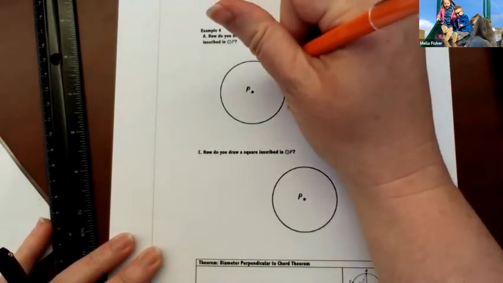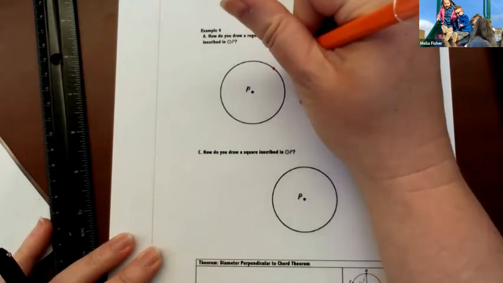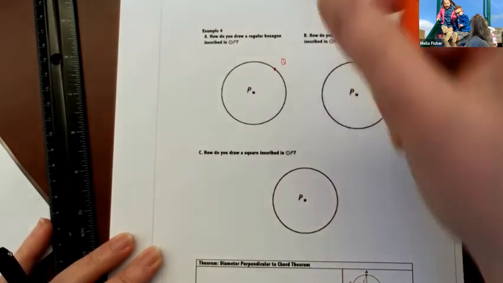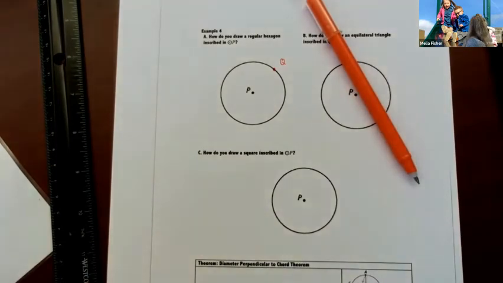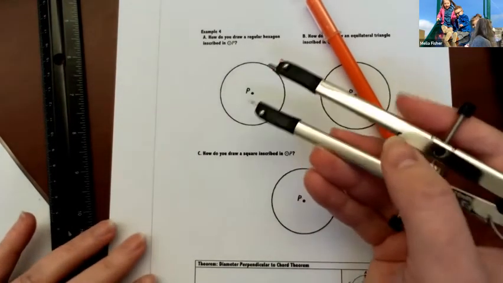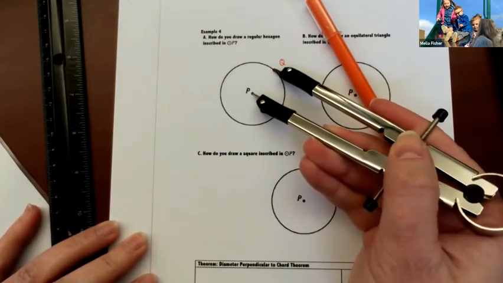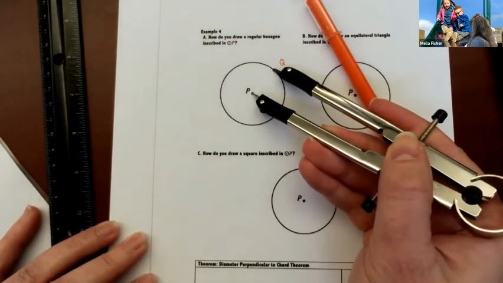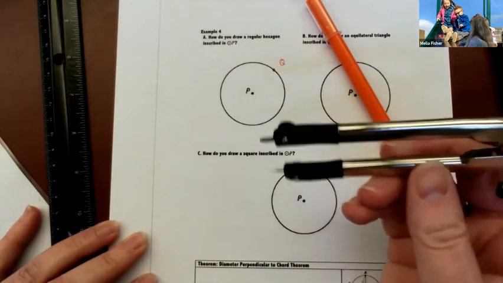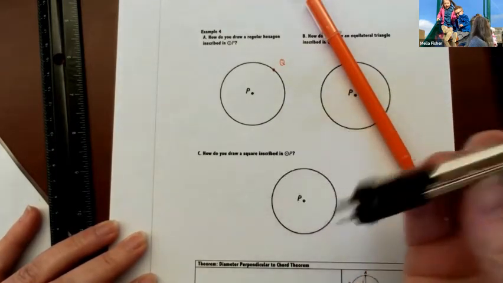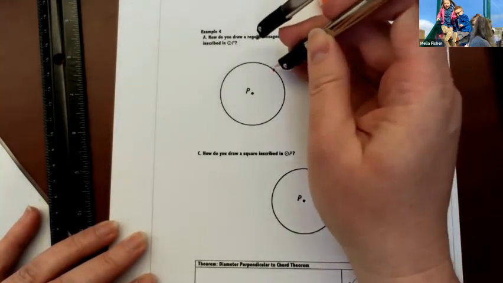You're going to add Q. Really any point out here, we're going to call it Q. And then we're going to open our compass to the width of the radius. Okay. And again, if you don't have your compass today, when you can get home, you can go ahead and fill this in.